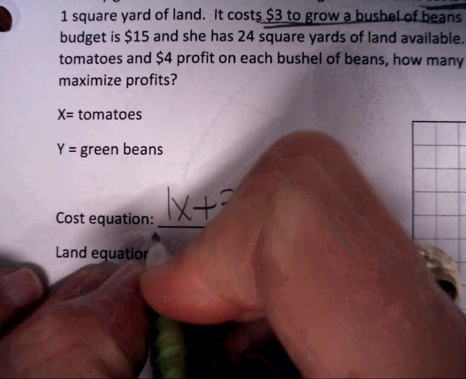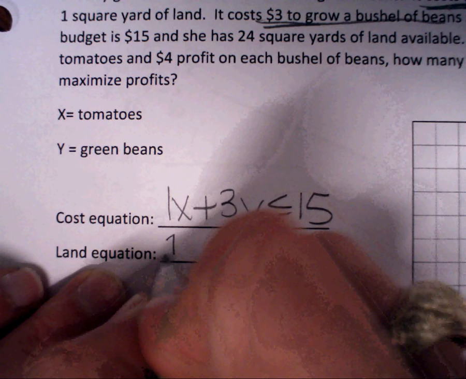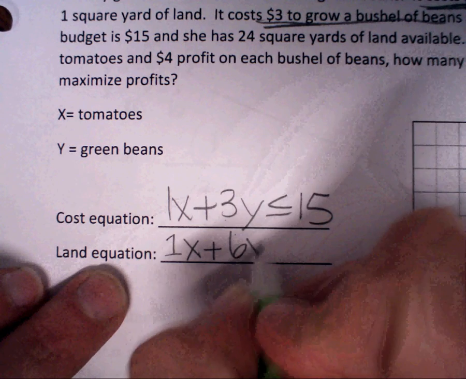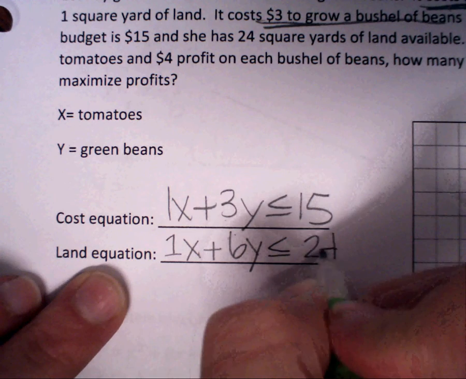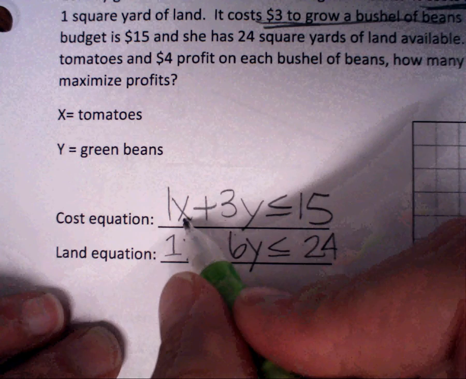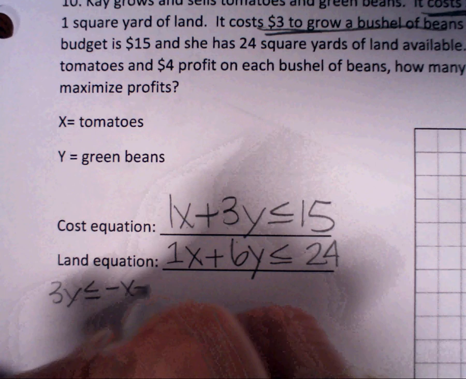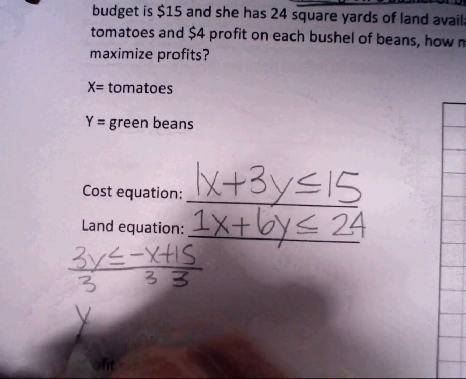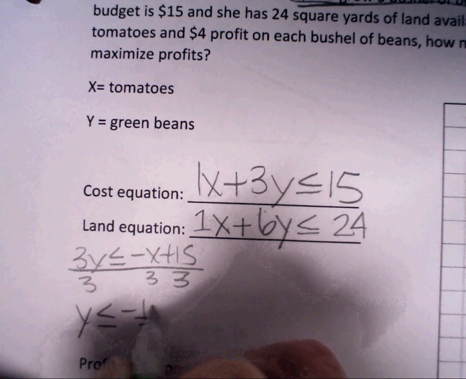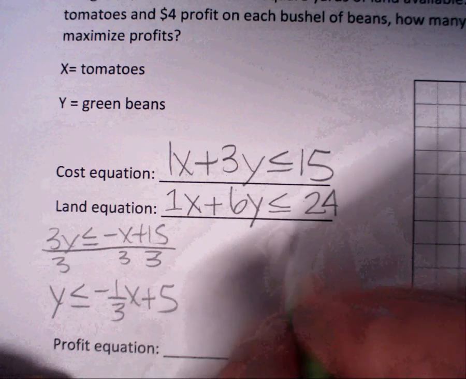And then for the land equation, it will be 1 square yard for the tomatoes and 6 yards for the green beans. And we have a total of 24. So what I need to do on this first one is subtract x. So that's 3y is less than or equal to -x plus 15. Divide everything by 3. So y is less than or equal to -1/3, that's what x over 3 turns into, plus 5.